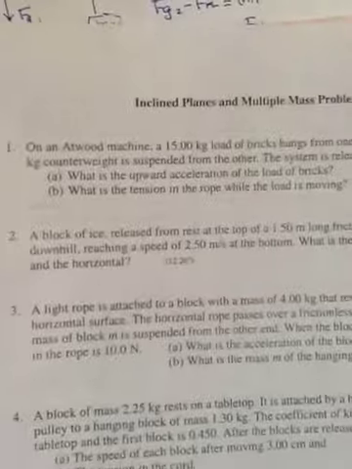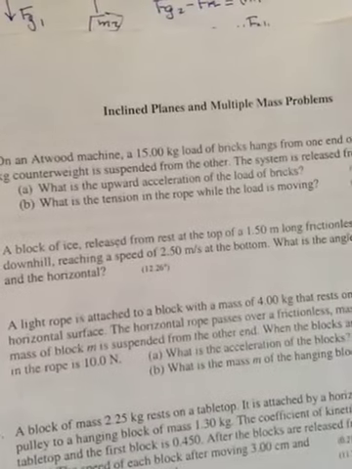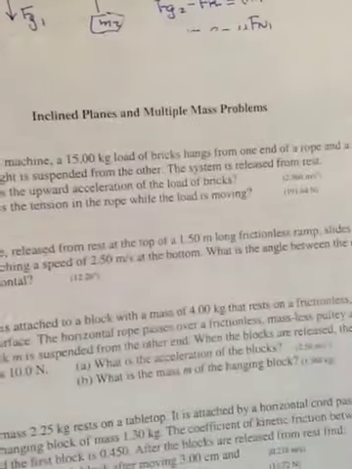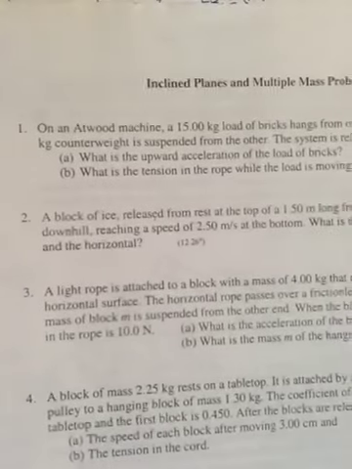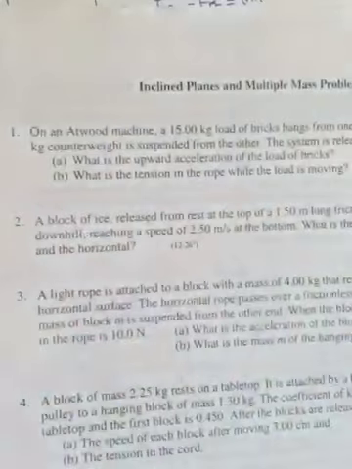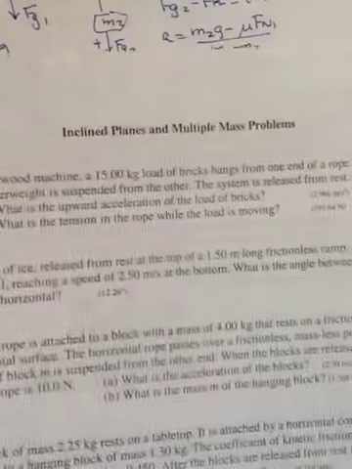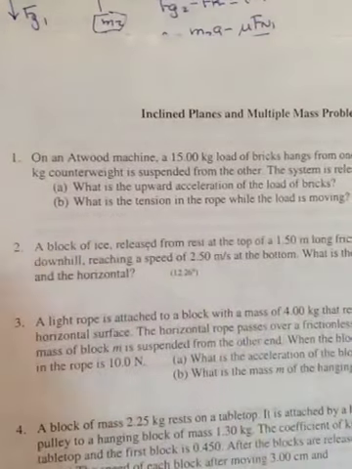So you are welcome to do it if you want, because you're certainly able to. It's just probably too easy for you now because we've gone to multiple mass. And these ones, none of them are incline. The ones in the textbook, 2 are. So you have 6 questions for tomorrow. All right? Enjoy your day.